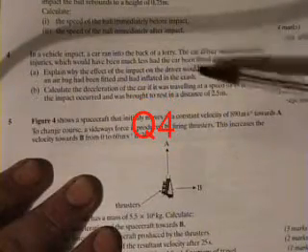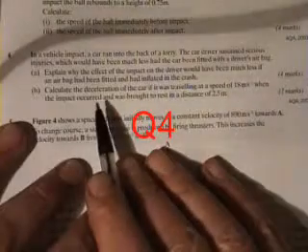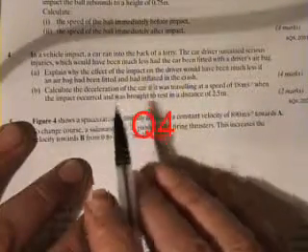Part B, calculate the deceleration of the car if it was travelling at a speed of 18 meters per second when the impact occurred and was brought to rest in a distance of 2.5 meters. So we know the question is about deceleration, which of course just means acceleration, and we expect it to be negative, so it's slowing down.